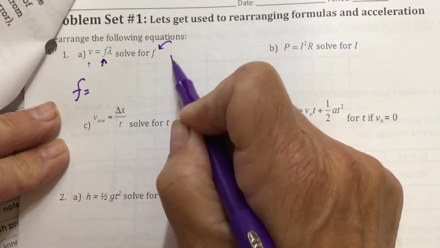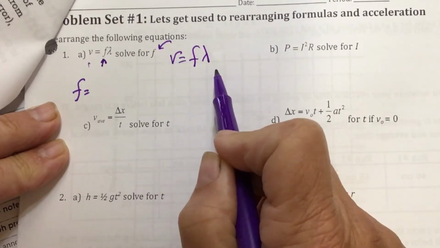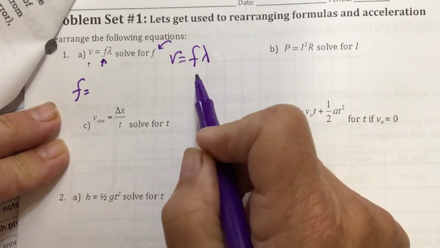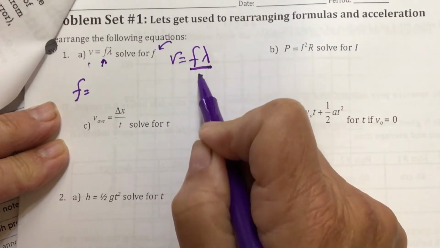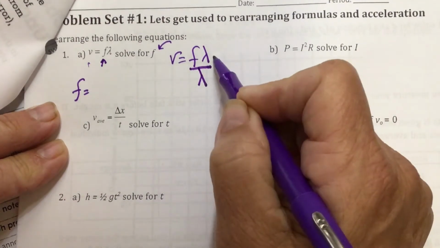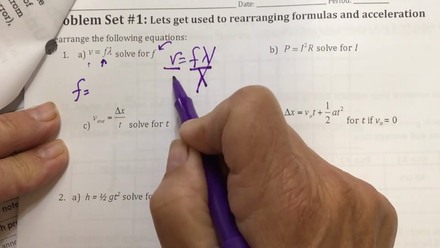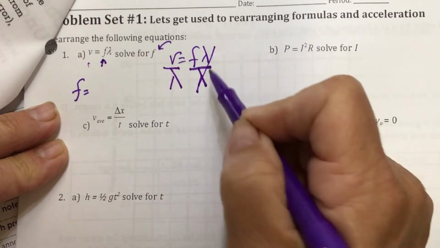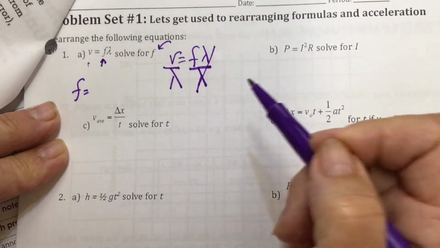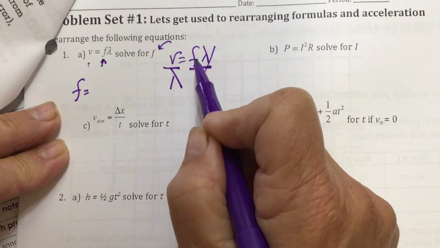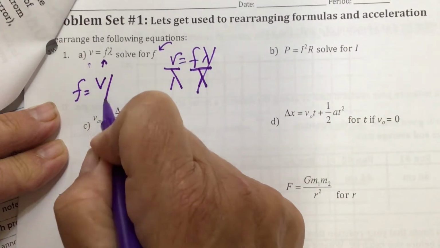And so to undo that, to get f by itself, we have to do the opposite of multiplying to get lambda on the other side. So what's the opposite of multiplying? Well, that's dividing. And I'm going to divide this side by lambda because those will cancel. And then just like in math class, I have to do the same thing on the other side, right? What you do on one side of the equation, you have to do on the other. That's what that equal sign means. So if I do that, then I get a formula for f, or frequency, that equals velocity divided by lambda.